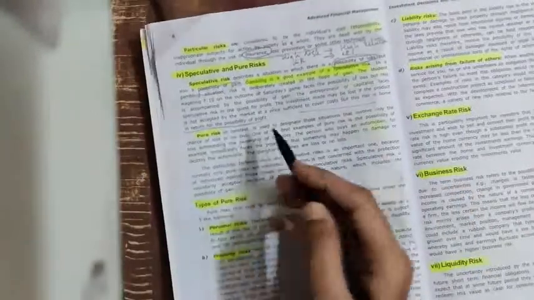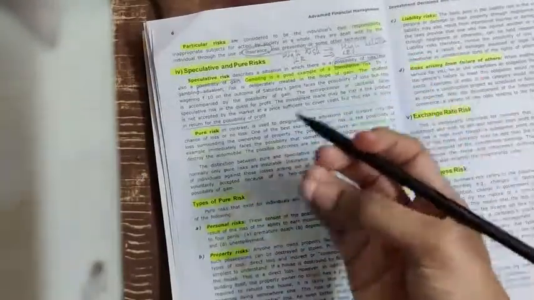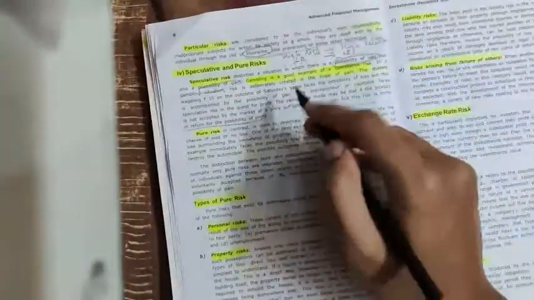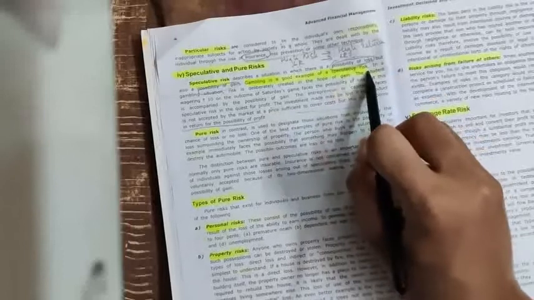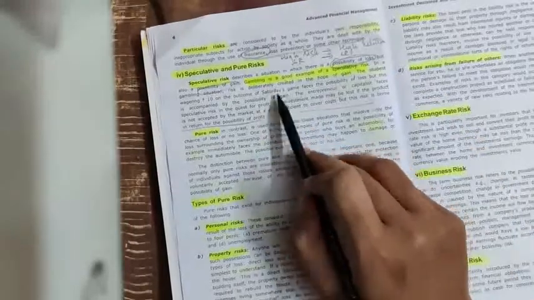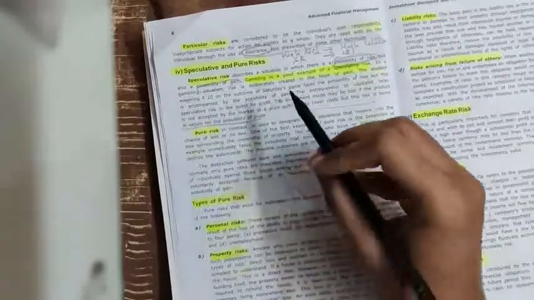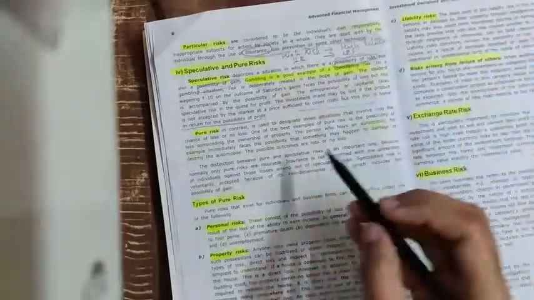So here, if you are facing a certain amount of risk, there is a possibility of profit also. And gambling is one good example of speculative risk, wherein you are creating a situation of risk with the hope of getting gains.